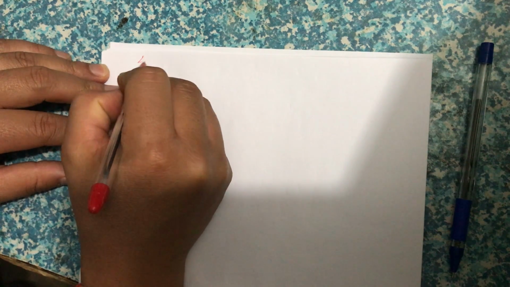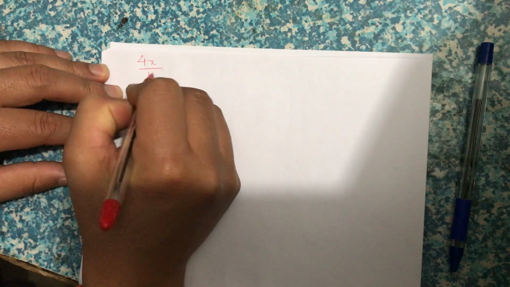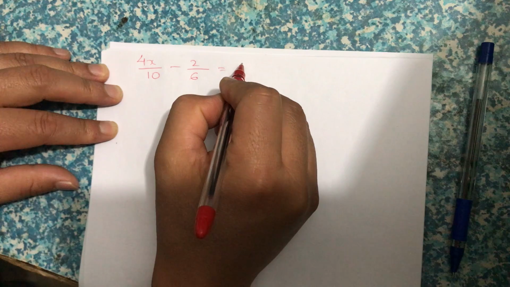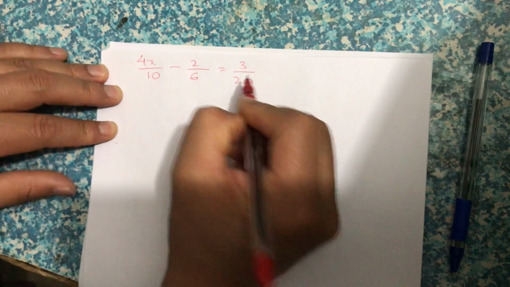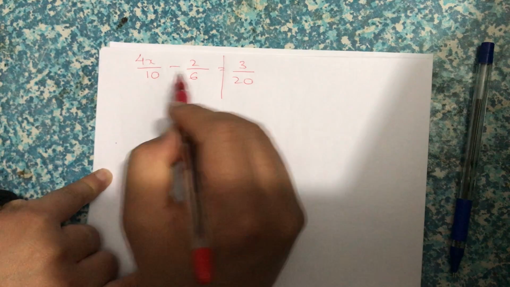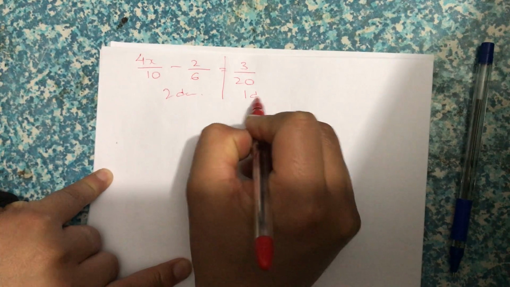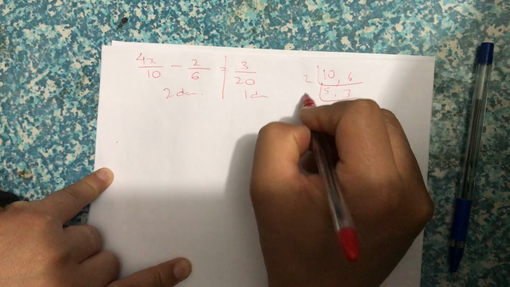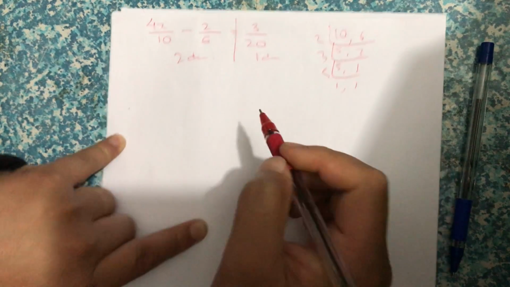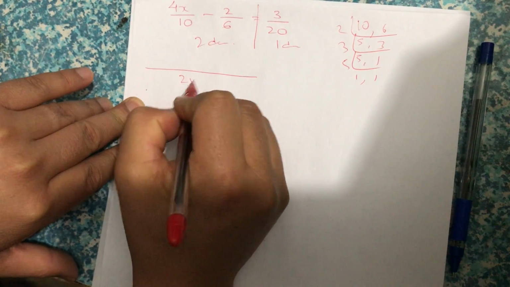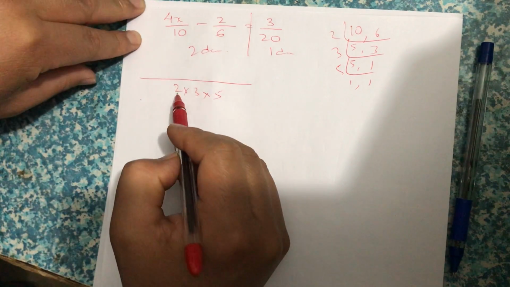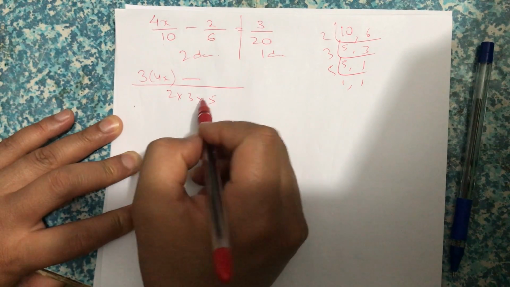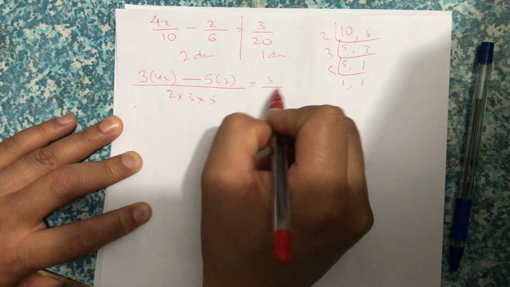Let's give you one more where directly we may not be able to cross multiply. So let's say I have (4x)/10 minus 2/6 is equal to 3/20. On this side we have two denominators and over here one denominator, so leave it as it is. On this side, in the rough work, it's 10 and 6: 2 5s are 10, 2 3s are 6, then 5 and 3, and 1 1. So my LCM on this side becomes 2 into 3 into 5. So 10 gets cancelled with 5 and 2, I'm left with 3, and this will multiply 4x. Minus 6, 3 and 2 will go, the 5, I'm left with 2, is equal to 3 by 20.